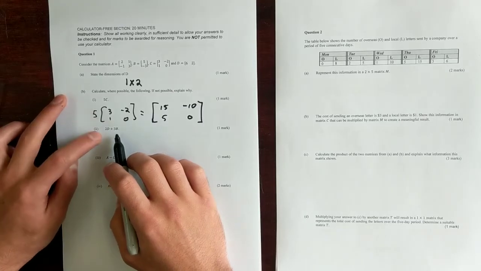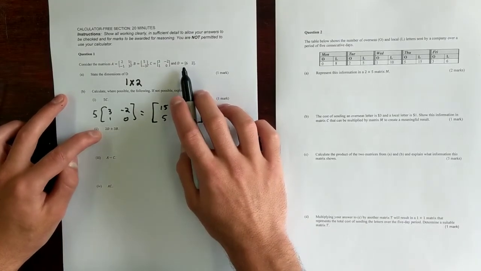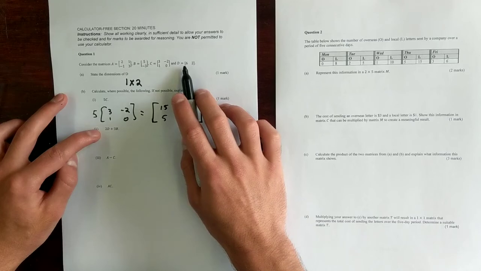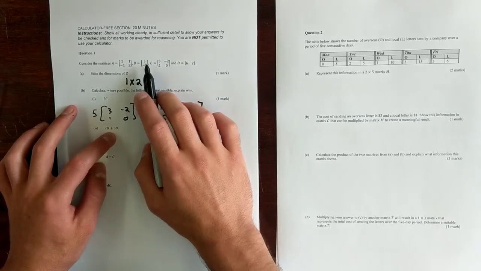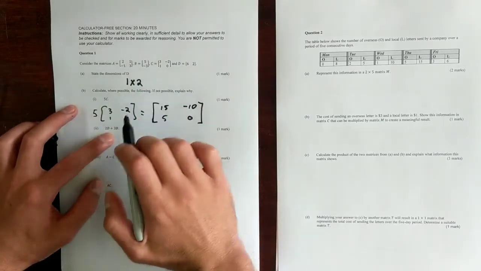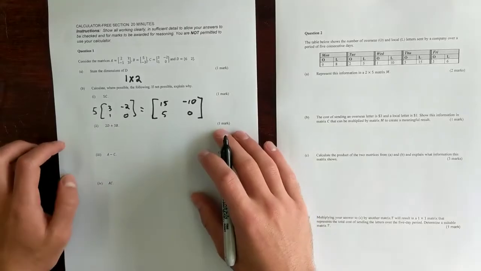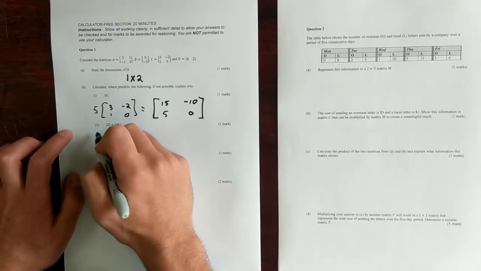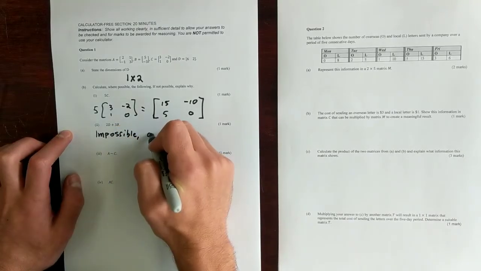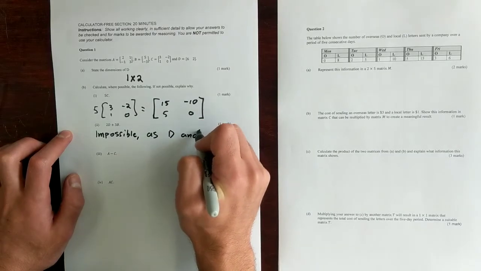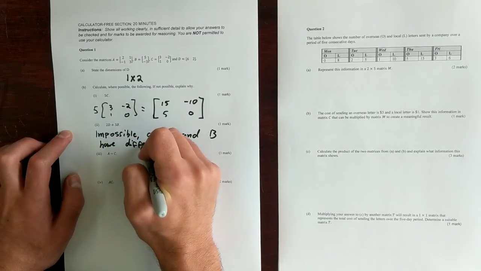2D plus 3B. Okay, so 2D is going to be this matrix here multiplied by 2, so it would be 12 over there and 4 over there. And 3B is this matrix here multiplied by 3. We don't actually need to work this out because this is matrix addition. And remember, the condition for matrix addition is that to be able to add or subtract matrices, they need to have exactly the same dimensions. So this here is impossible, as D and B have different dimensions.